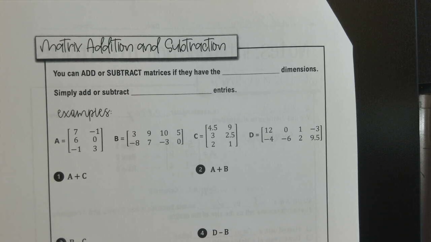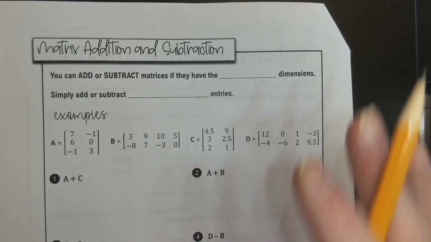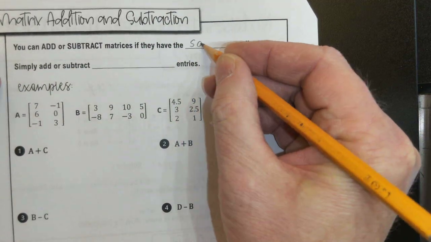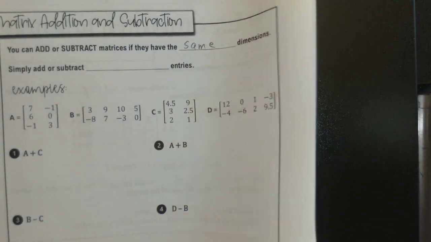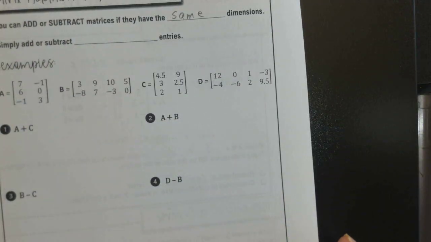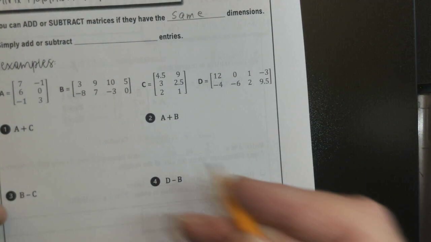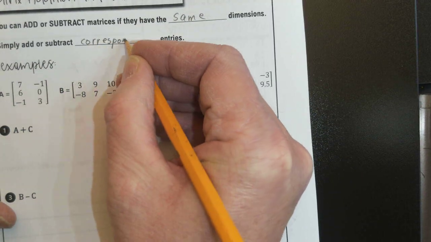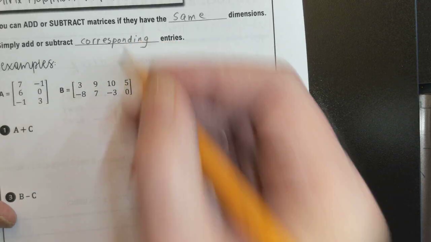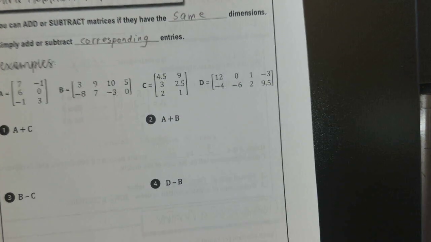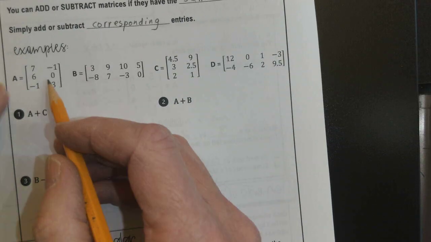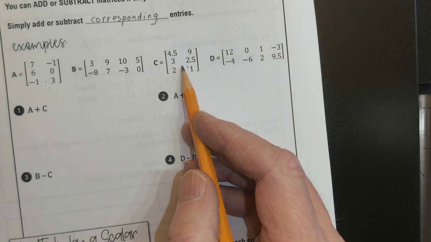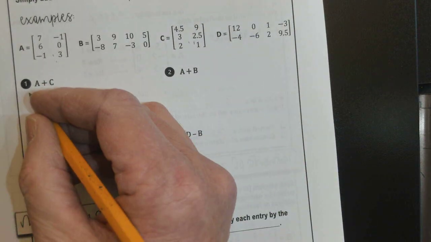Matrix addition and subtraction. You can add and subtract matrices if they have the same dimensions. Okay, so that's a requirement. Same dimensions. Simply add or subtract corresponding entries. Okay? So, do A and C, are they the same dimensions? We're going to add A plus C. They are the same dimensions.